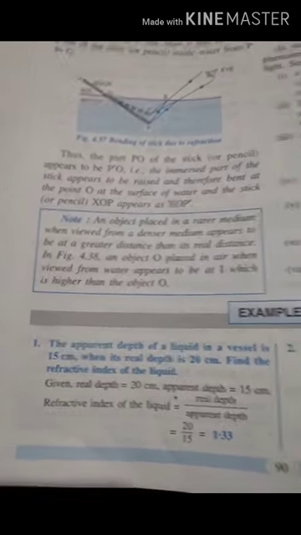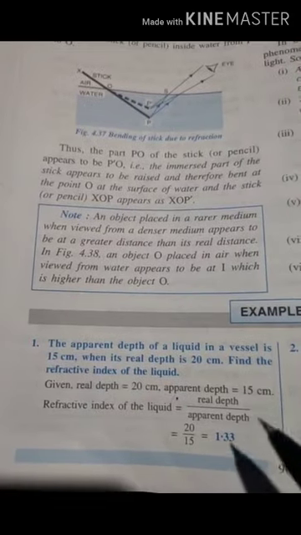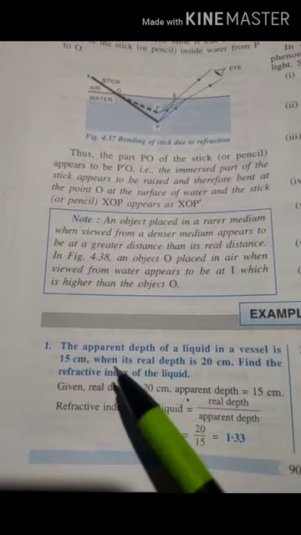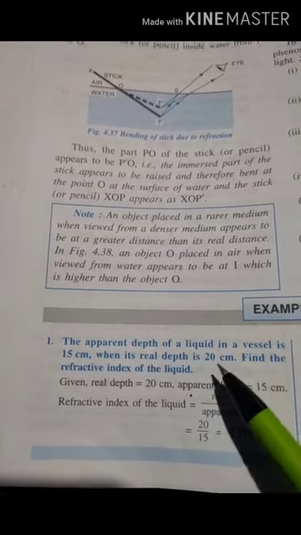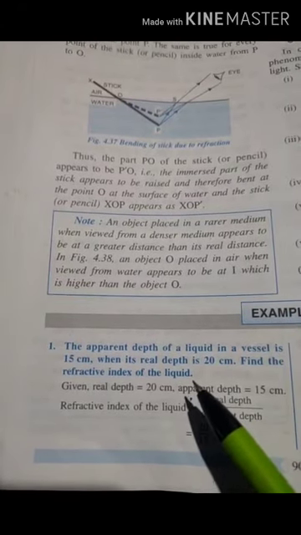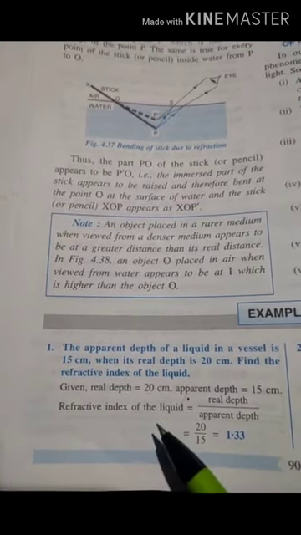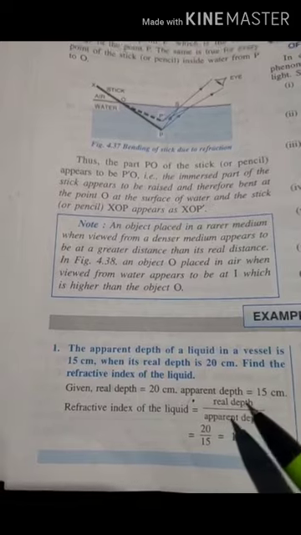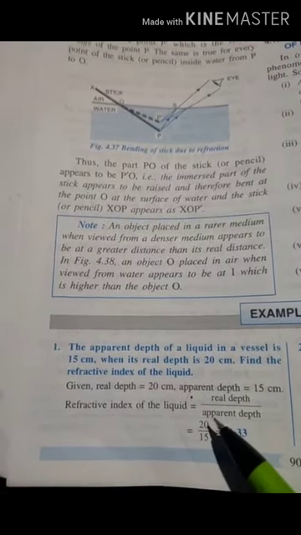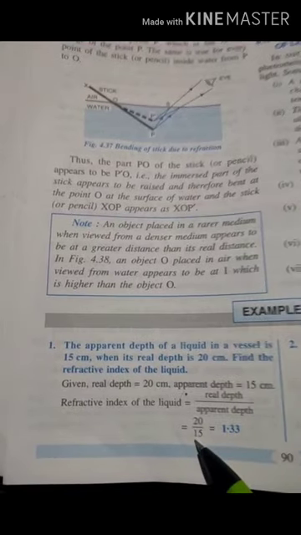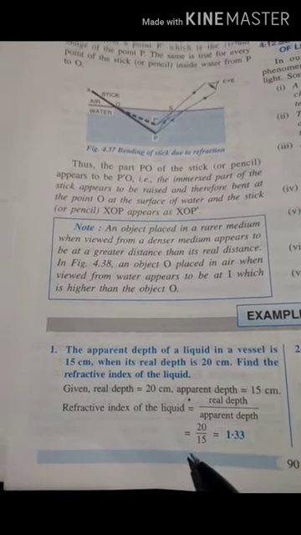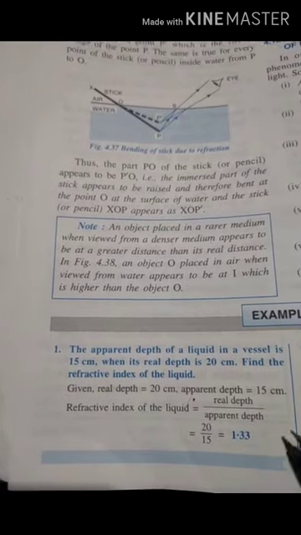Okay, page number 90, you can see the first question. The apparent depth of a liquid is given as 15 centimeter, and the real depth is given too. Find the refractive index of the liquid. The refractive index formula you know is equal to the real depth by apparent depth. Put the value of real depth over here and the value of apparent depth over here. You can easily find the refractive index of the liquid by this formula, which is very easy: 1.33.